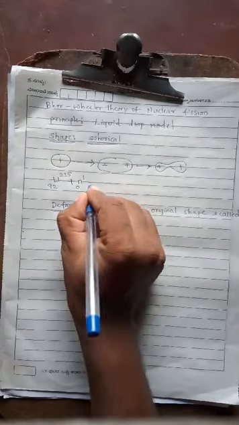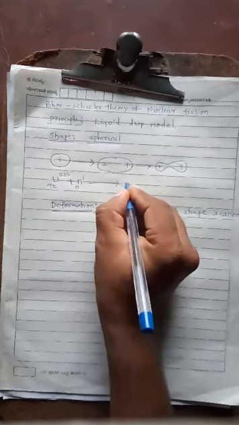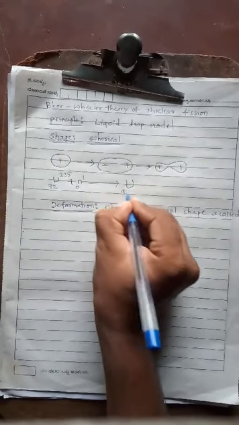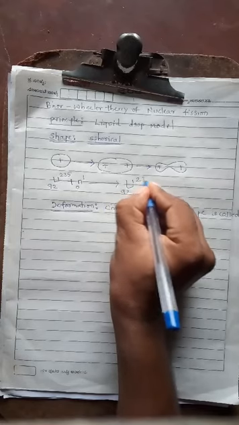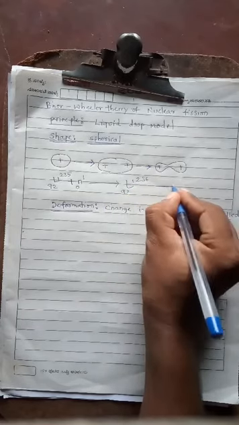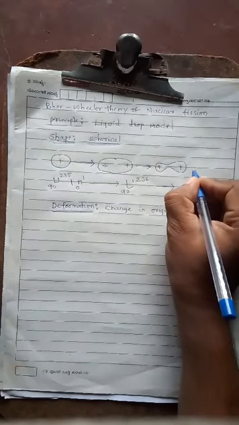Here it becomes the excited state, 92-236. In the last step, we further increase the force.